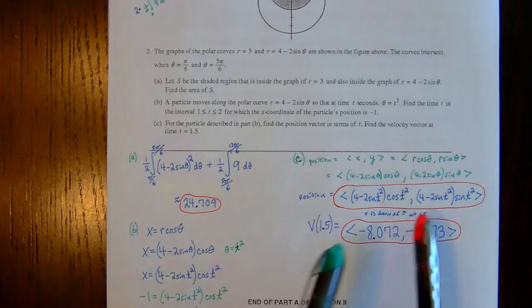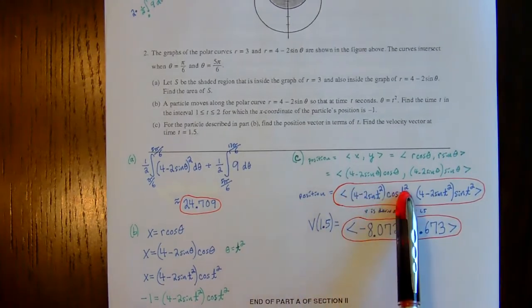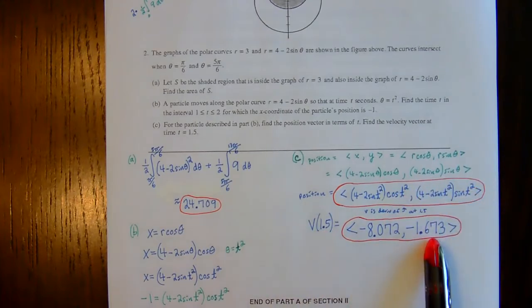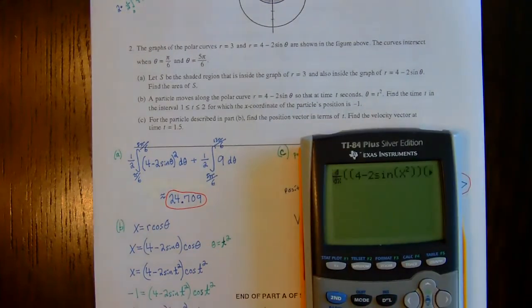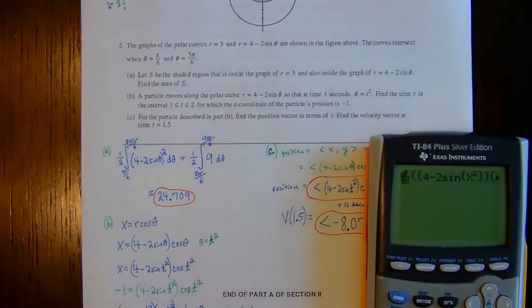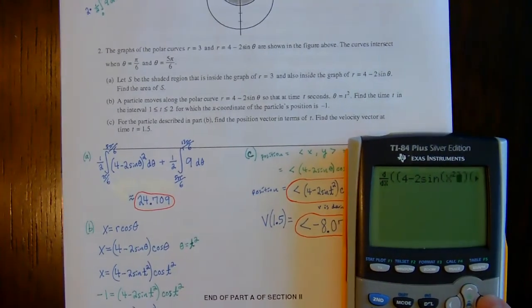But see, now if that's my position, I want to go to the velocity. That means I need to take the derivative of that, evaluate it at 1.5. I need to do the derivative of that, evaluate it at 1.5. The calculator will do that for us. That's the math 8 function. So I'm going to come out here now. I already got this set up for us. All right, so I want to take the derivative of this function. So I hit the math 8. There's my derivative notation. And there you can see how I entered all that in.